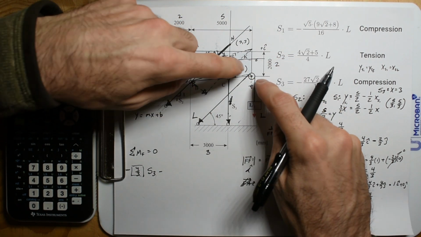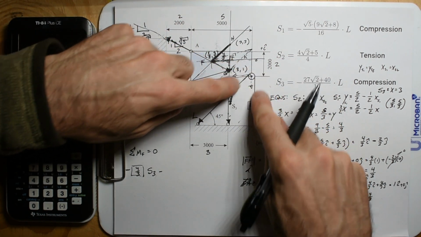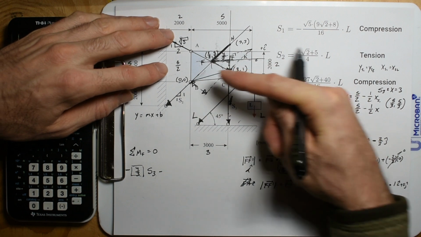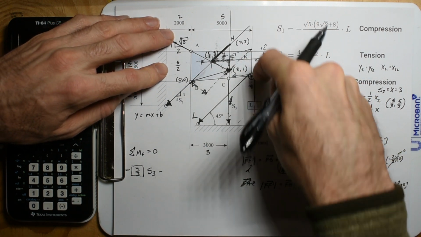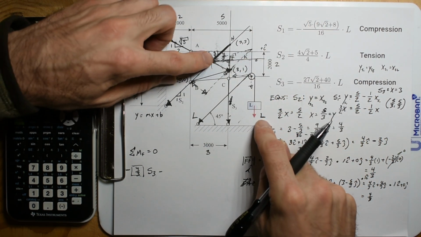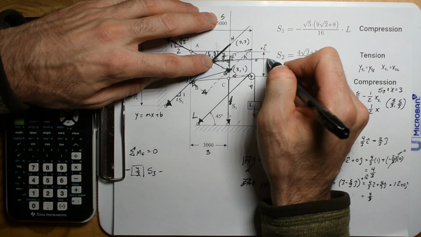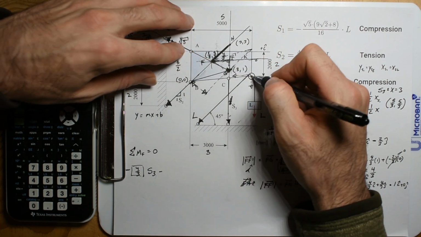Okay. And then this tension in this rope acts in 2 different ways. It has a component that way, a component that way, and another component L down. All right, so we need to know this distance from here to here.